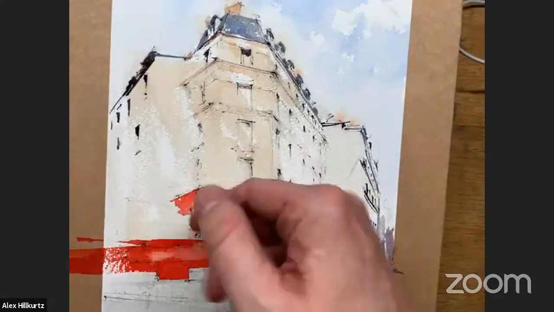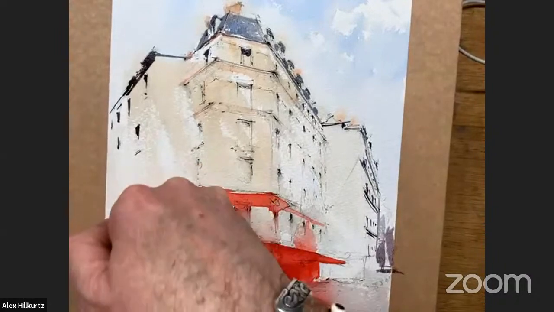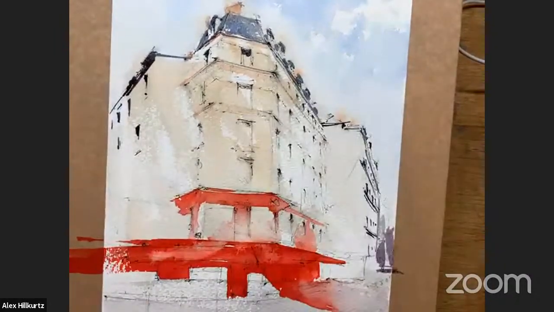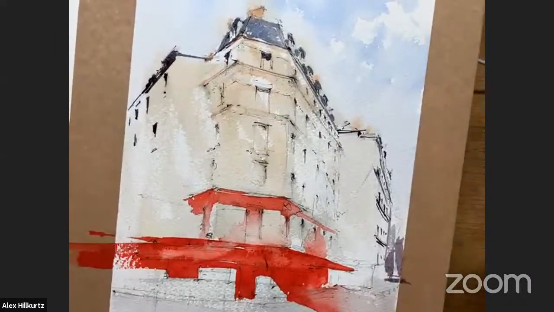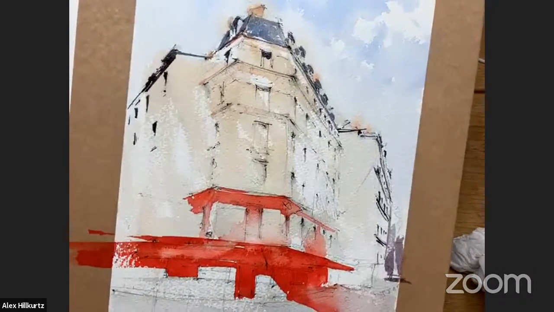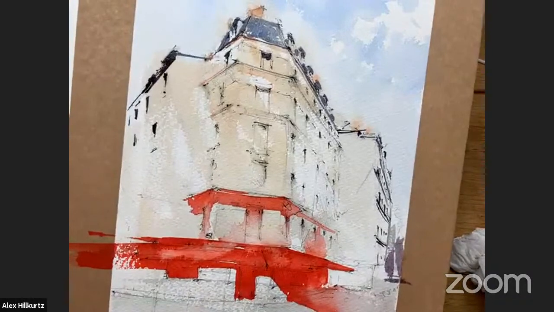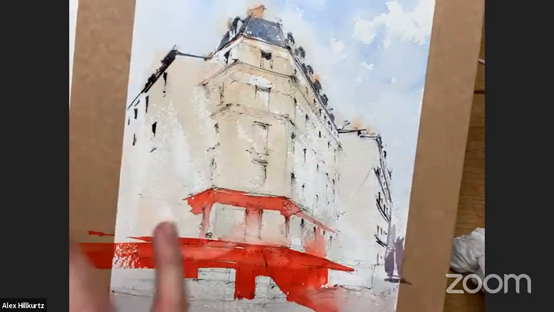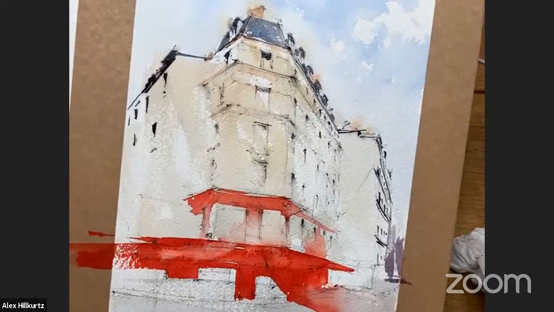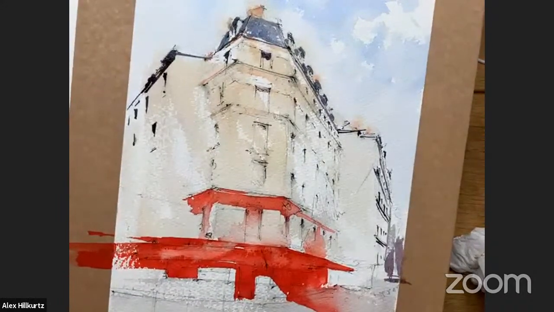Okay, I think I'm ready to. This still feels a little wet. Maybe I'll wait a little bit longer. I've got my heater on. It's fairly dry in here. This will dry quickly, but I don't want to. I can do some other things first. I'll keep moving around and maybe come into some of these windows.